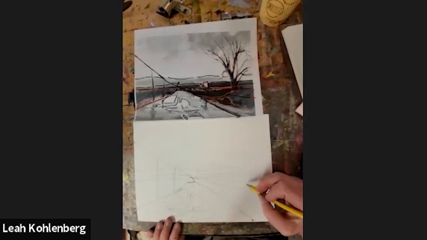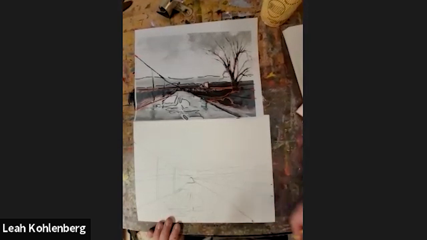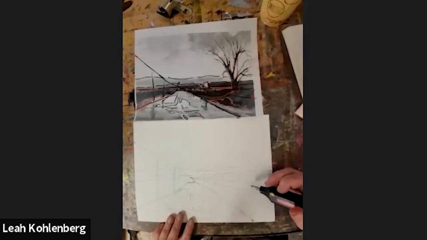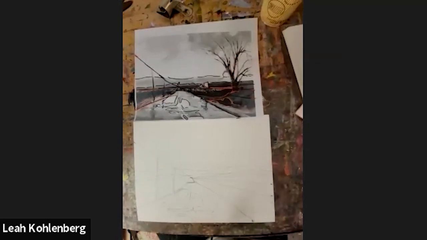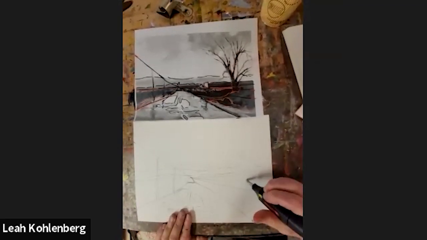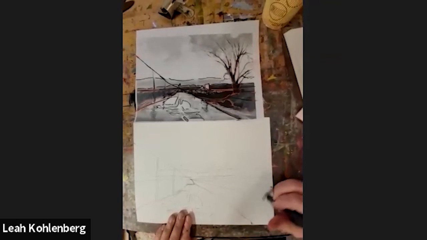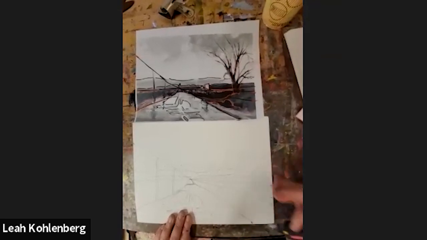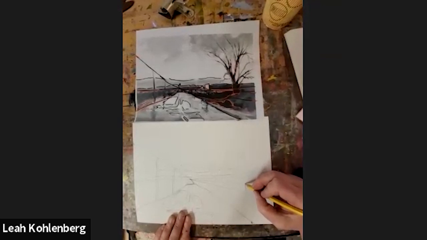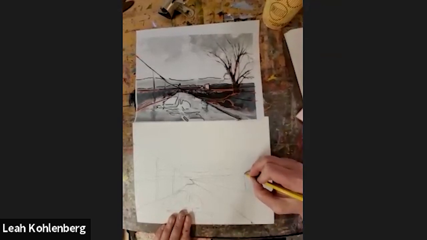You can start to sketch in some of these other things. The first thing I know is that I'm going to be erasing, once I get these lines established correctly, I'm going to be erasing them from here back. My tree comes in here, without going into too much detail.